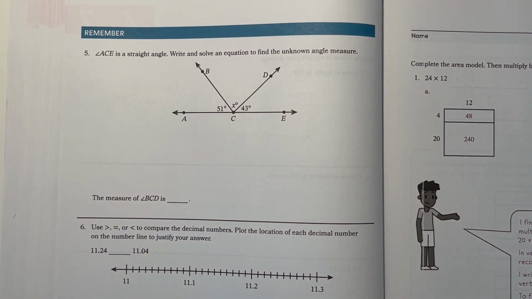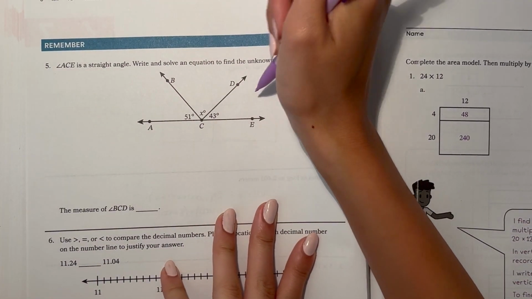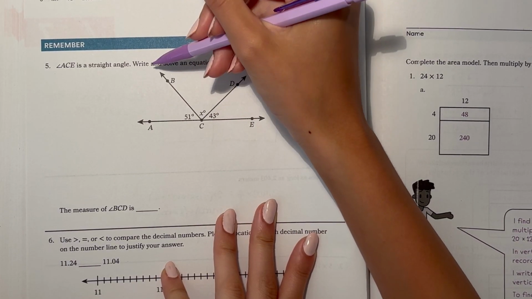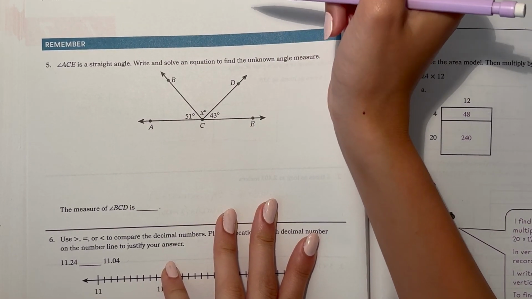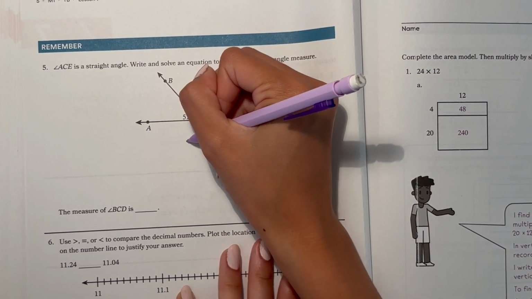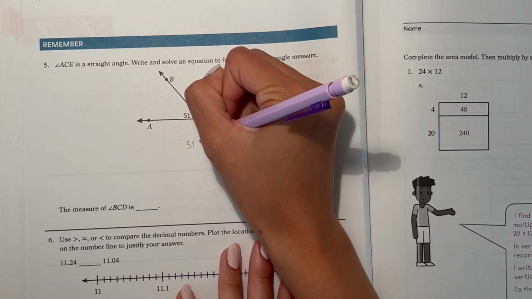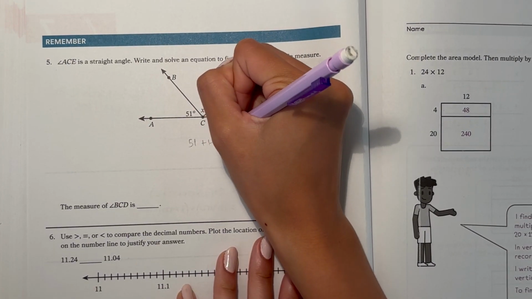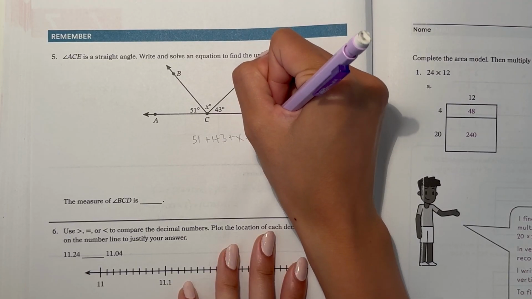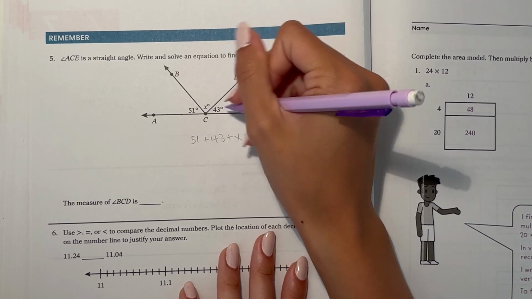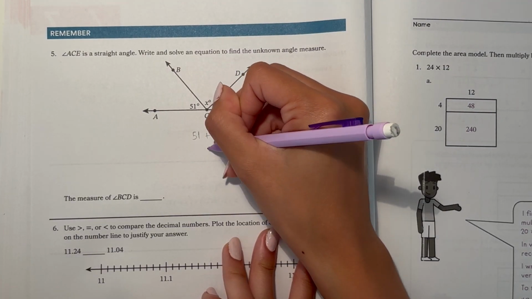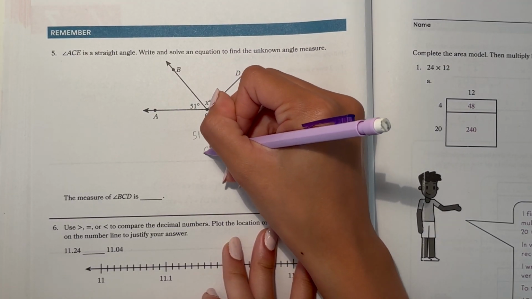Alright, number 5. Angle ACE is a straight angle, so it's 180 degrees. Write and solve an equation to find the unknown angle measure. So 51 plus 43 plus x is equal to 180 degrees, because at the end it all needs to add up to 180. 51 plus 43 is 94.